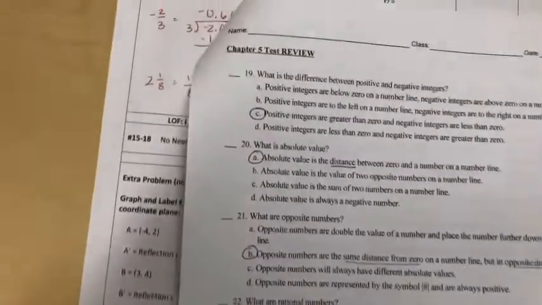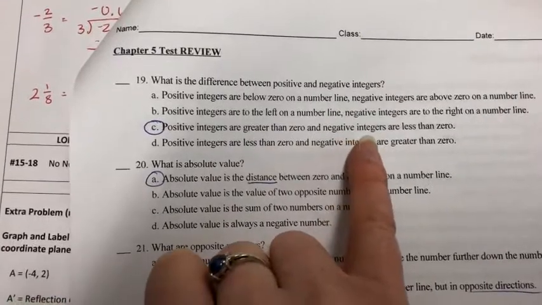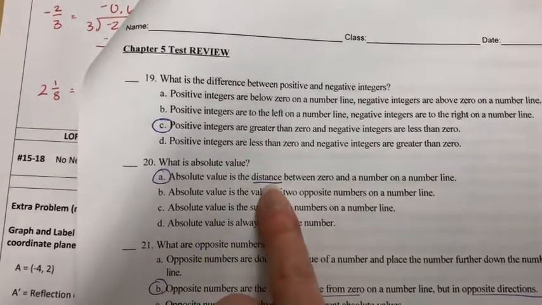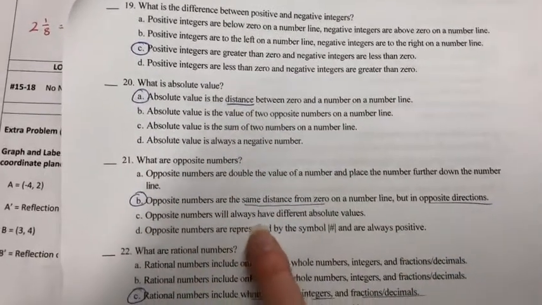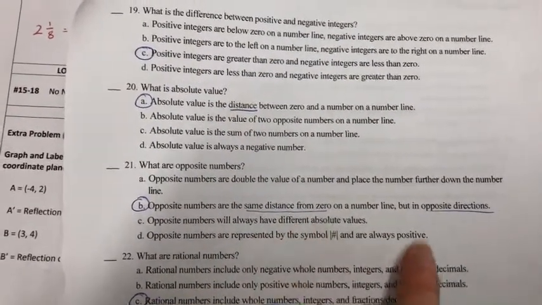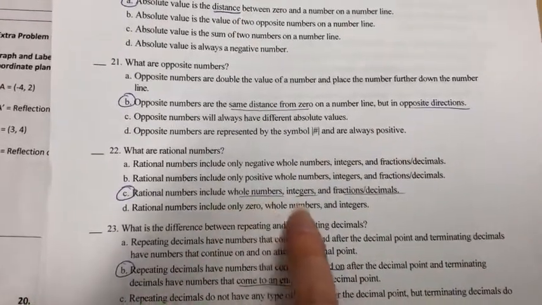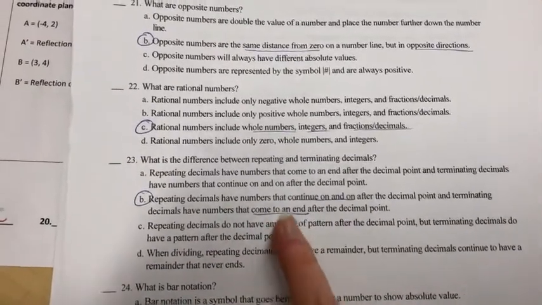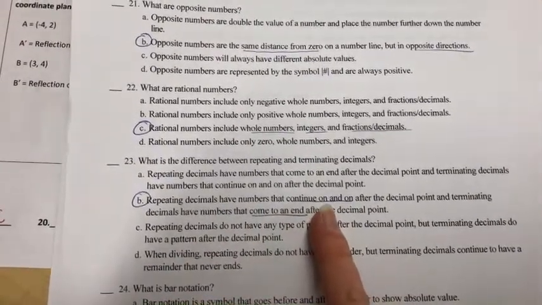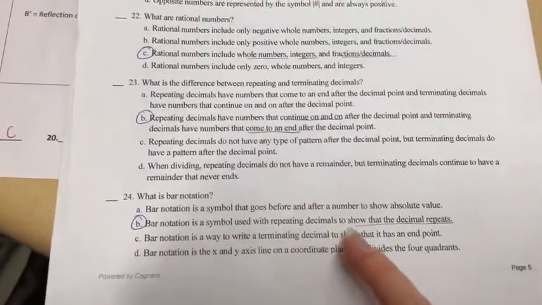For vocab, the difference between positive and negative is C. Positive's greater than 0, negative's less than 0. Absolute value is the distance between 0 and a number on the number line. 21, opposites are the same distance from 0 in opposite directions. 22, rational numbers have whole numbers, integers, and fractions and decimals. 23, repeating decimals continue on and on, terminating come to an end. 24, bar notation is a symbol used to show a decimal repeats.